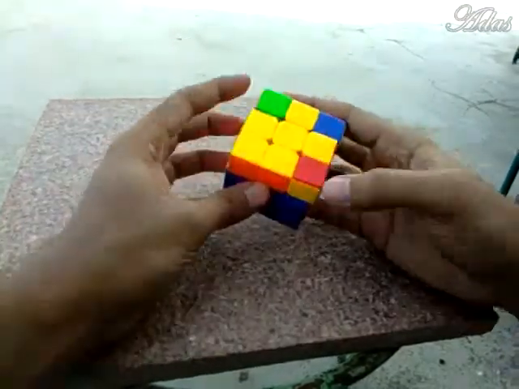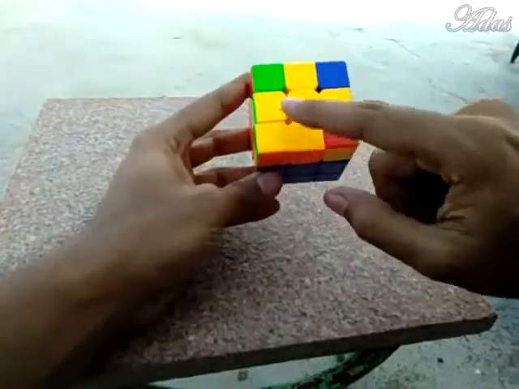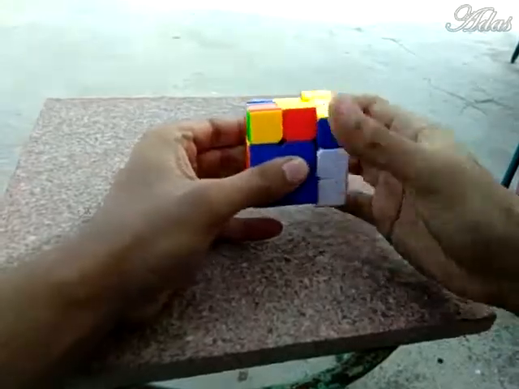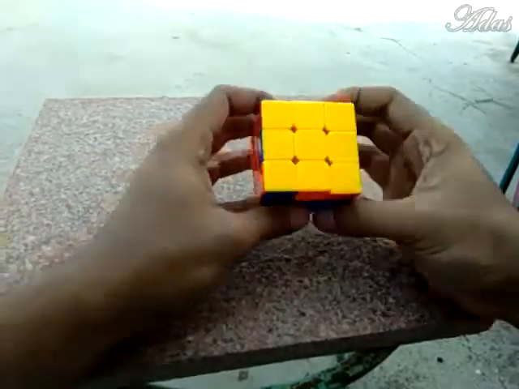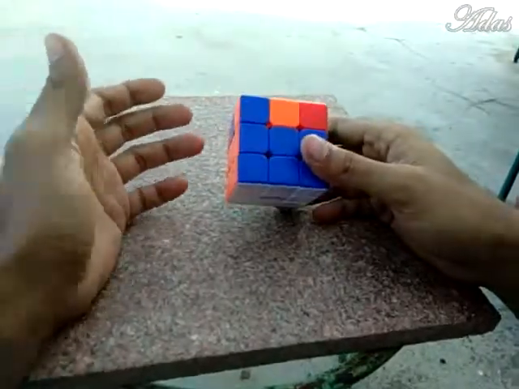Okay, we got a fish now. From this fish, go to the bottom left corner, making this fish face to the bottom left, and do this algorithm. Okay, we got a yellow face. Now from this yellow face I will begin my tutorial.